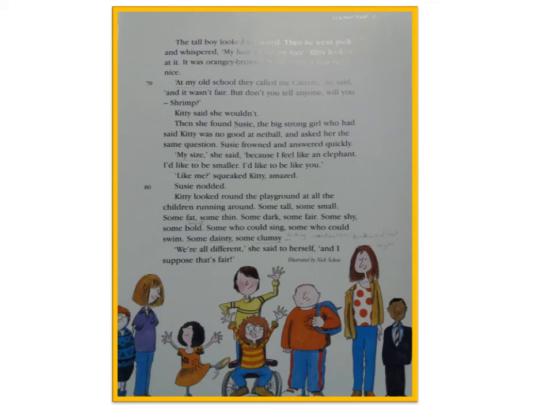Kitty looked round the playground at all the children running around. Some tall, some small. Some fat, some thin. Some dark, some fair. Some shy, some bold. Some who could sing, some who could swim. Some dainty, some clumsy. "We are all different," she said to herself, "and I suppose that's fair."